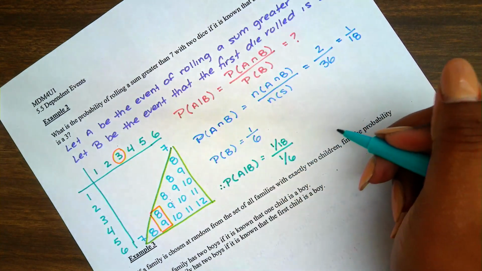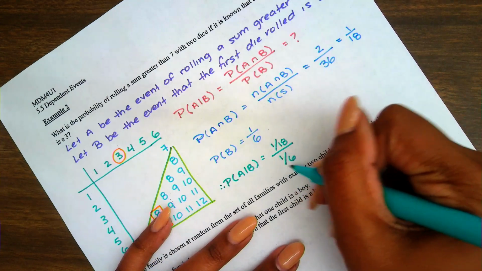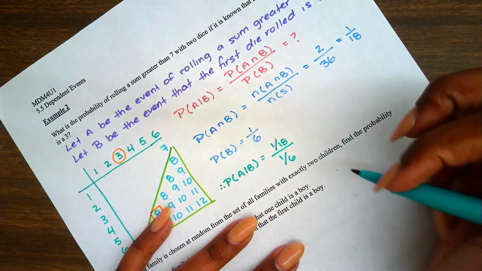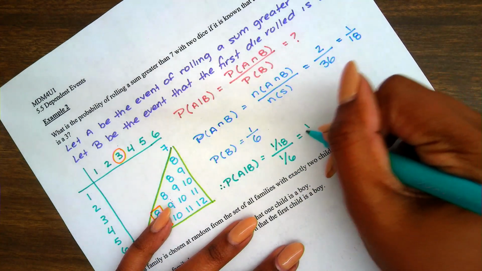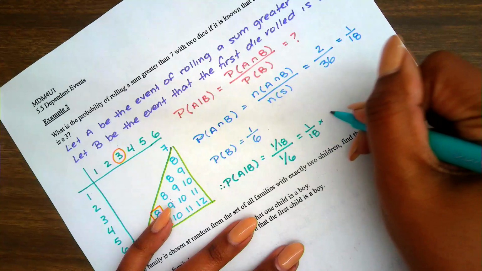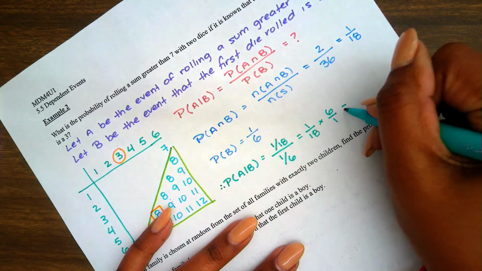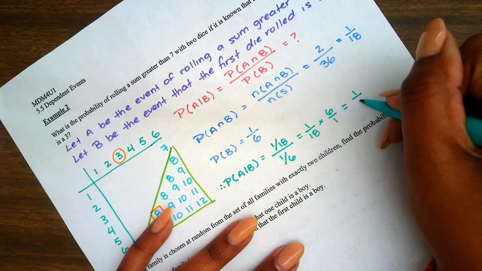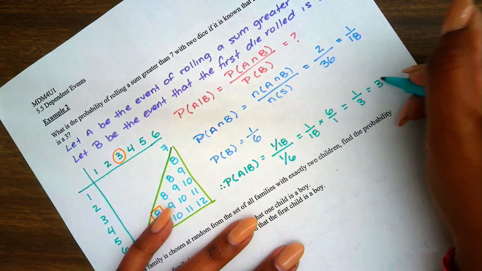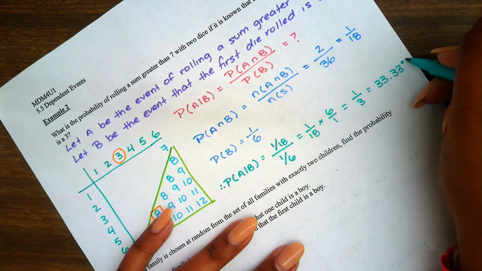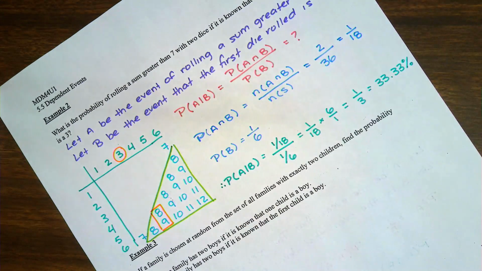Now when we have a fraction over a fraction, we can take the fraction in the denominator, flip it, and multiply. So we get 1 over 18 times 6 over 1. And that will simplify to 1 over 3, which will give you 33.33%, which is low.